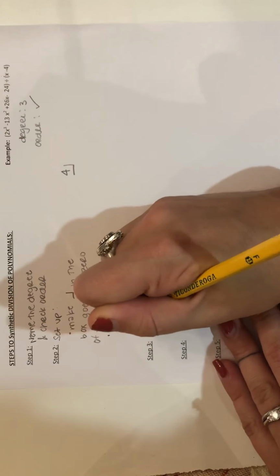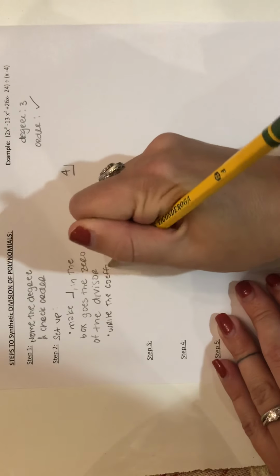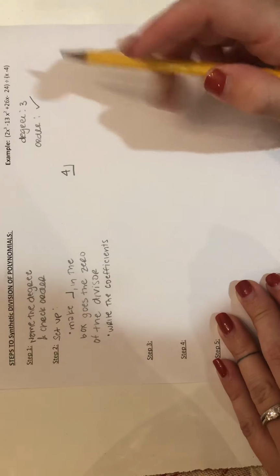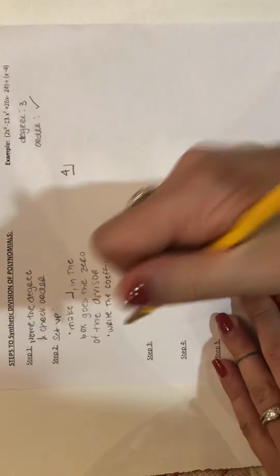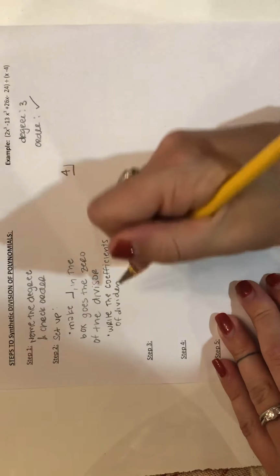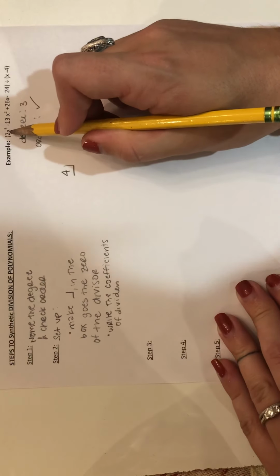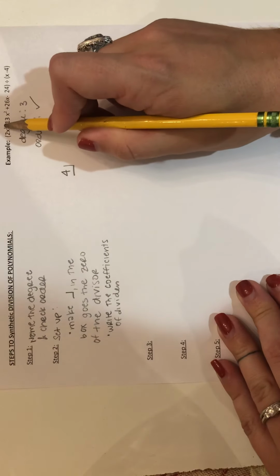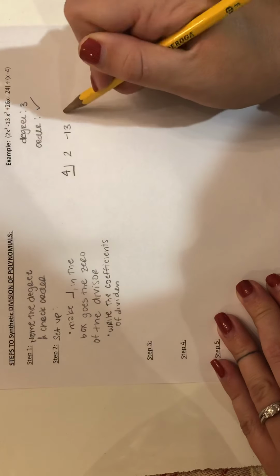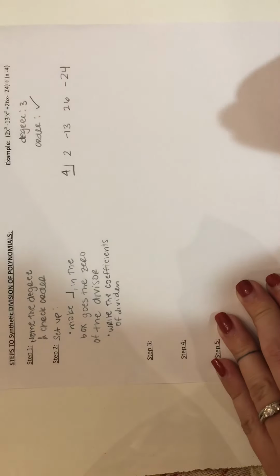Then we are going to write the coefficients across. So we're writing the coefficients of the dividend across this way. Coefficients are the numbers next to x, not the exponents next to x, the numbers. So here it's 2, negative 13, 26, and negative 24.